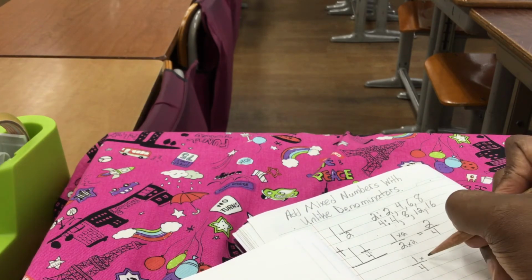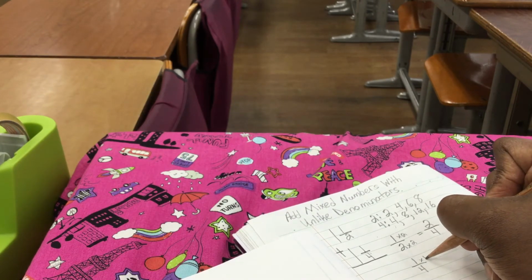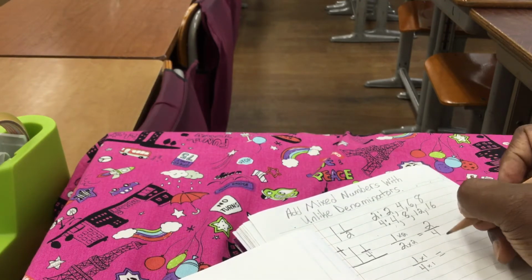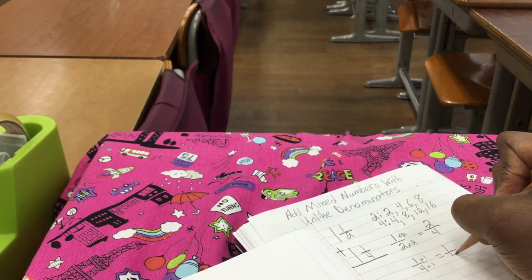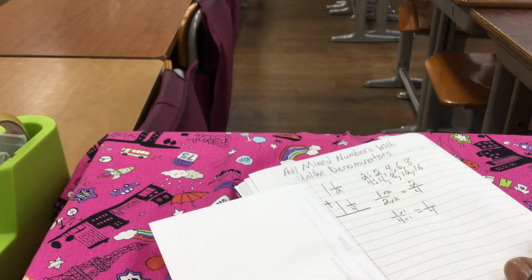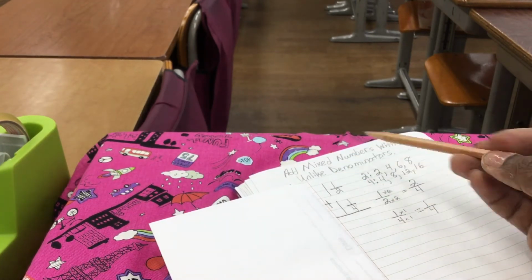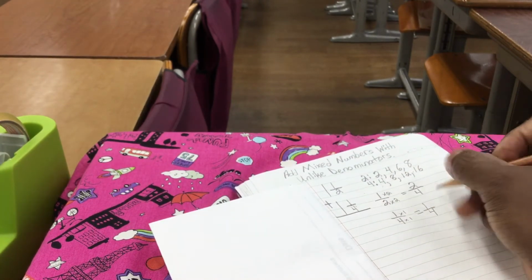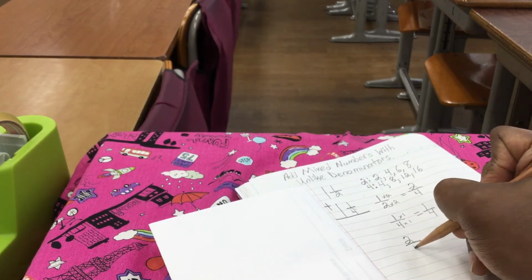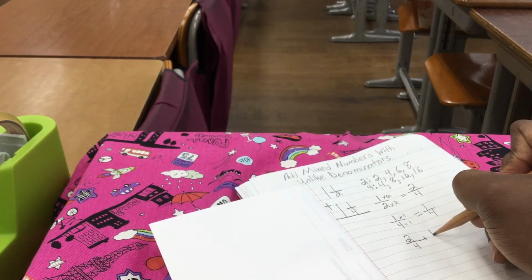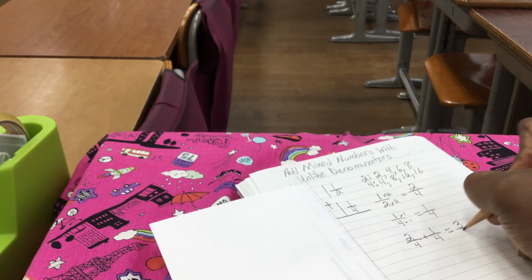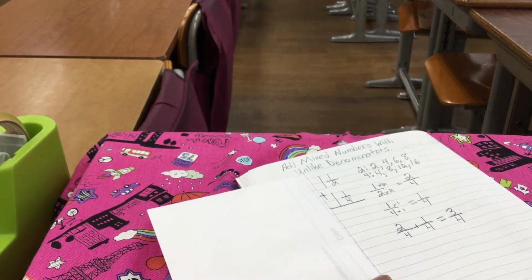I'm going to multiply the numerator and denominator by 1, and nothing changes, right? That just gives me 1/4. Okay? So now, the next step. Don't forget, I have to add them together. So 2/4 plus 1/4, that gives me 3/4. Okay? Am I finished? Not yet.